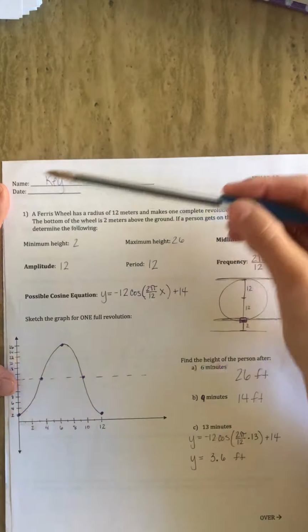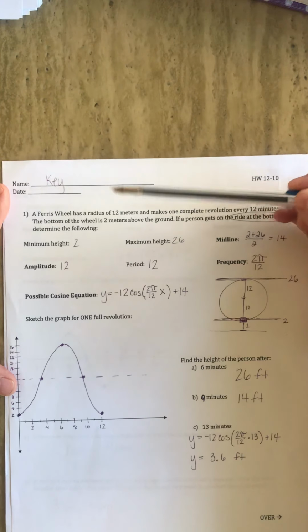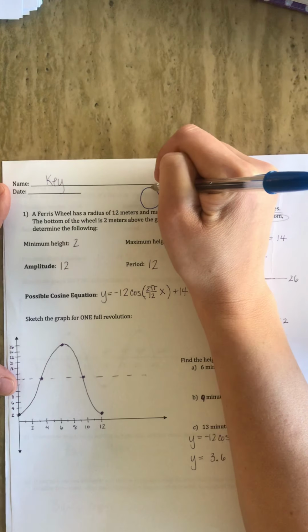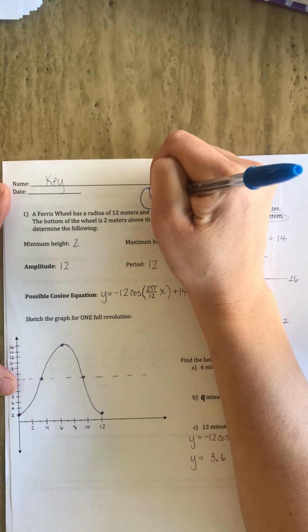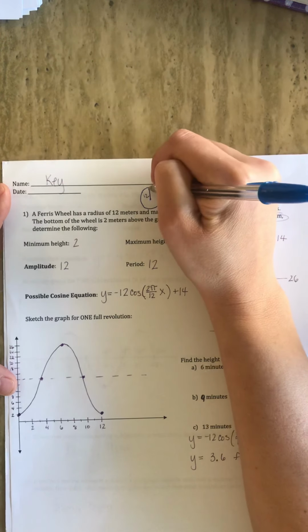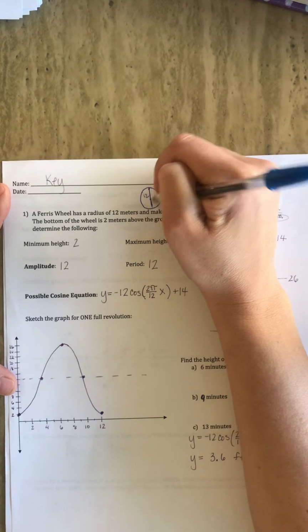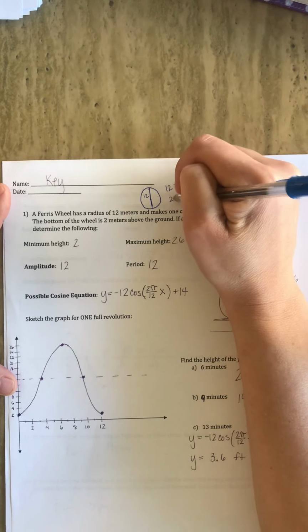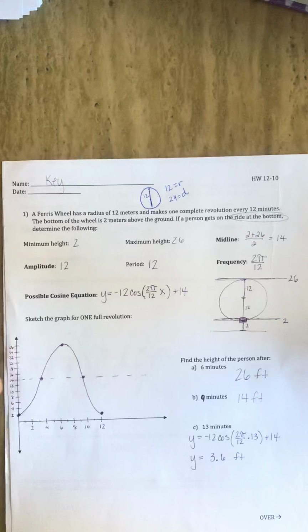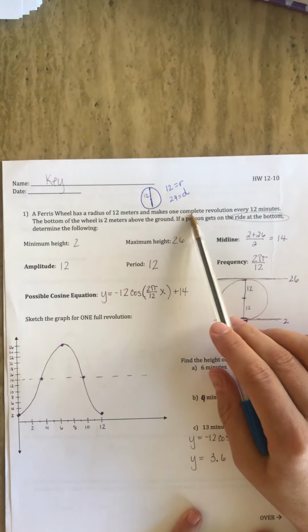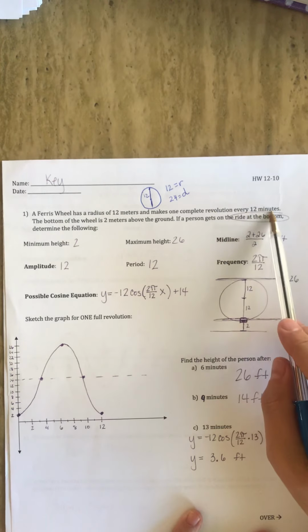All right, so we have a Ferris wheel that has a radius. Remember, when you're dealing with a circle, the radius is the distance between one point and the center. So that would be 12. If the radius is 12, the diameter is 24. And it takes one complete revolution every 12 minutes.